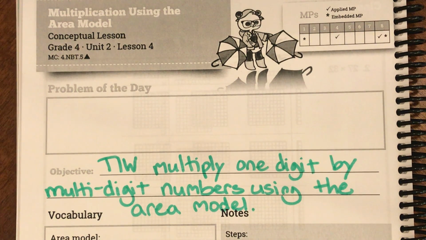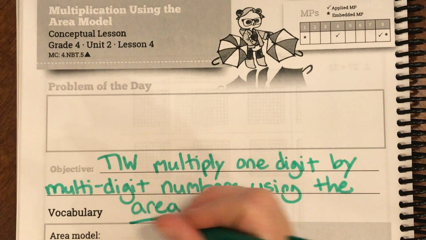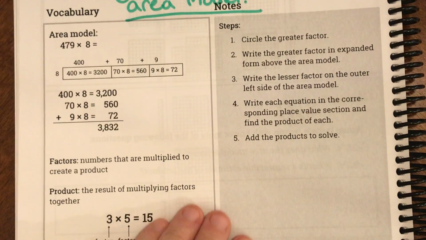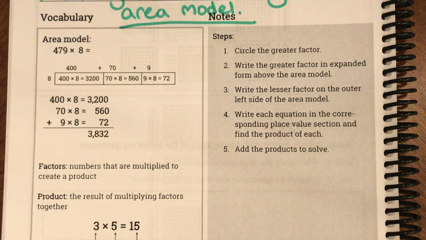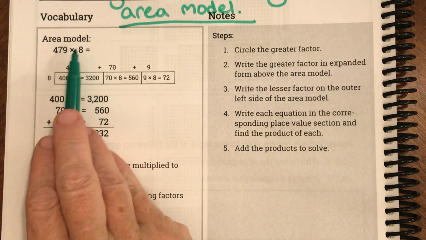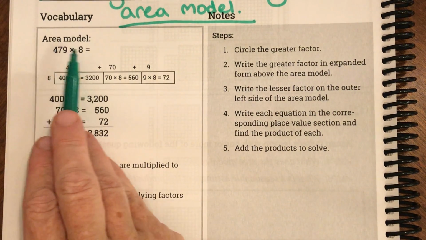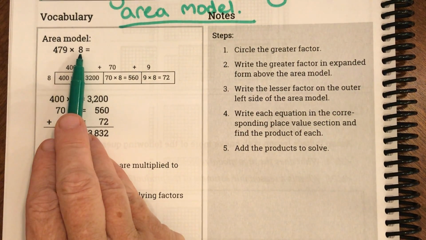So that's what we're going to be doing now, one digit by multi-digit, and we're going to use something called the area model. Okay, that's going to be our big thing that we're starting, is the area model. So let's look at our vocabulary and our steps. Our first vocabulary is, what is the area model? And here we have a multi-digit number, because there's 3 digits, times a one-digit number.